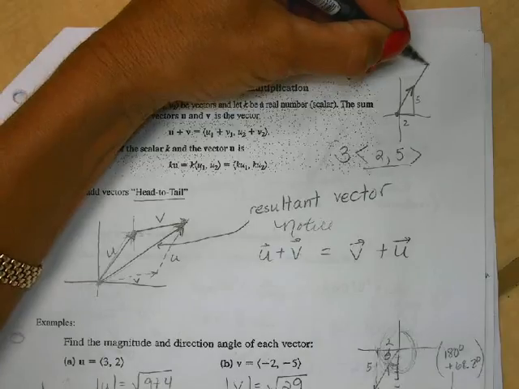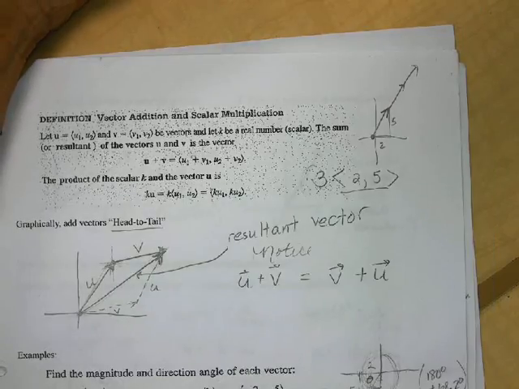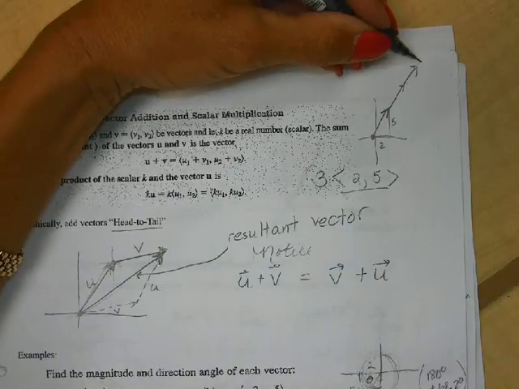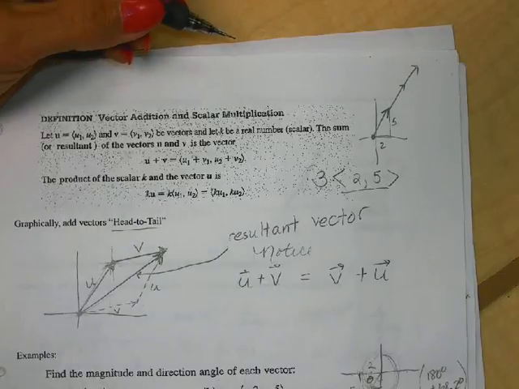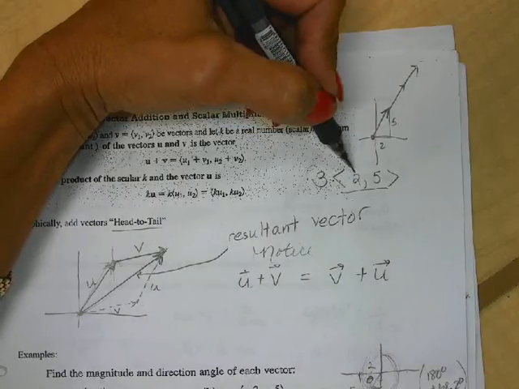If we have a 3 out in front, we want the vector to be lengthwise 3 times longer. So it's kind of like taking 3 of these and extending the magnitude of the vector in the same direction 3 times longer.